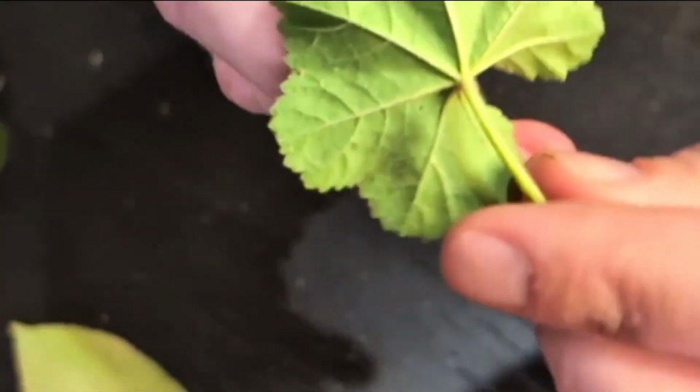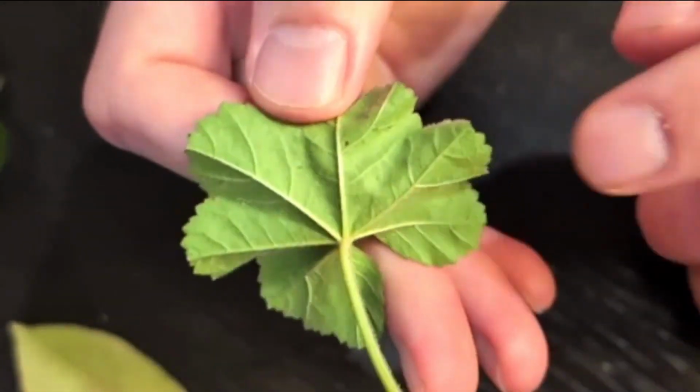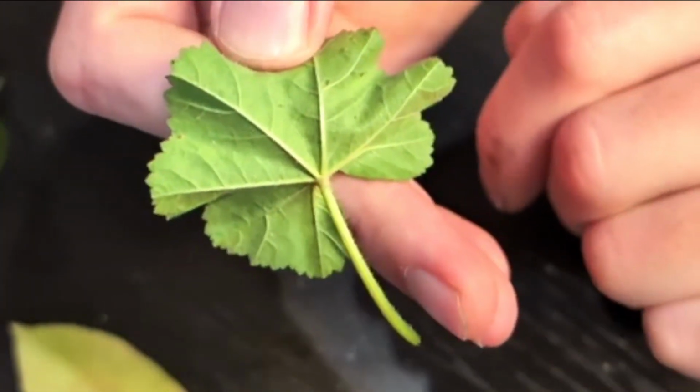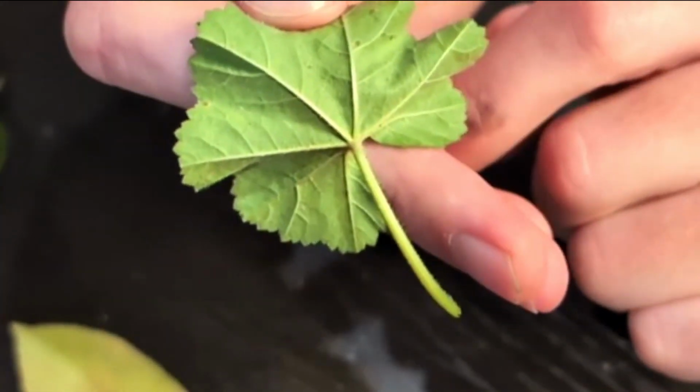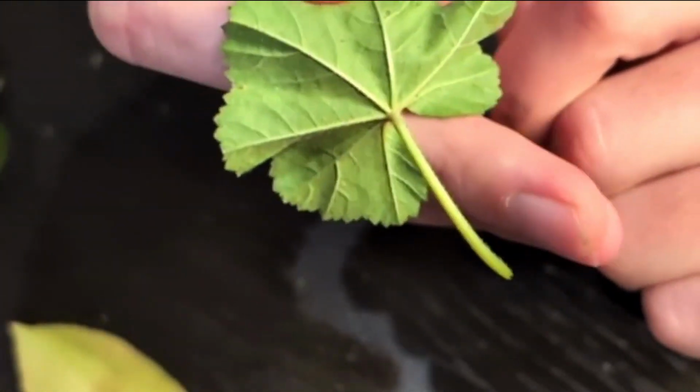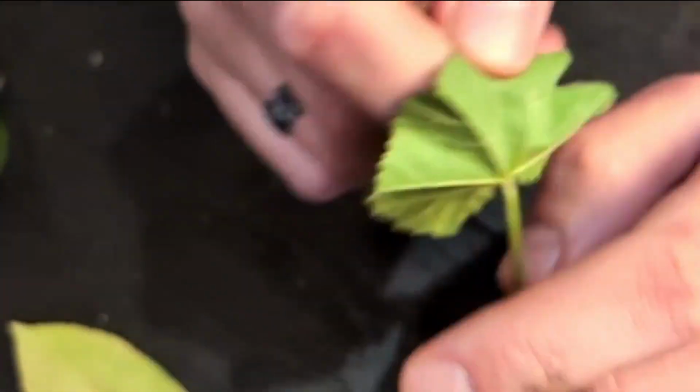Now here's cheeseweed. This one's much more visible. Here you can see the veins start at the middle where the petiole attaches and then branch out radially like that. Just like palmately lobed, the veins here move out palmately. So this is a palmately veined leaf, another dicot vein pattern.